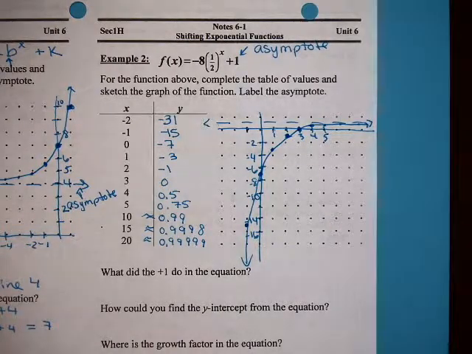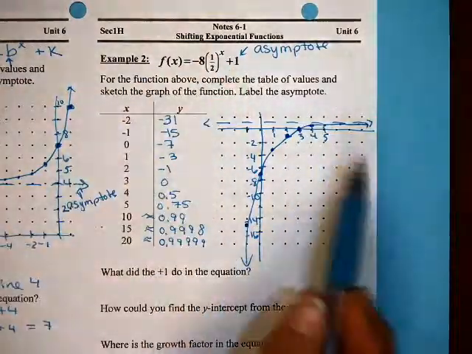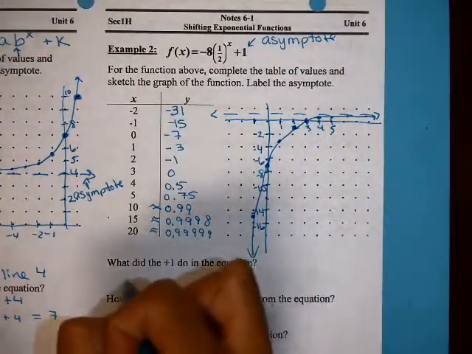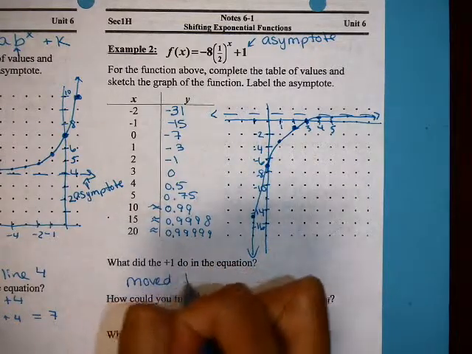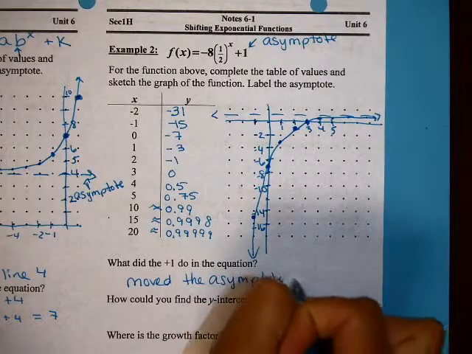All right, so we graphed our exponential and it got shifted, not very much, just up 1. So that's what the +1 in the equation did. It moved the asymptote up 1.